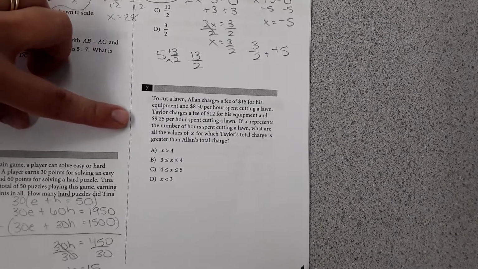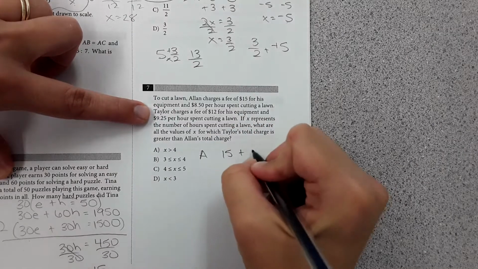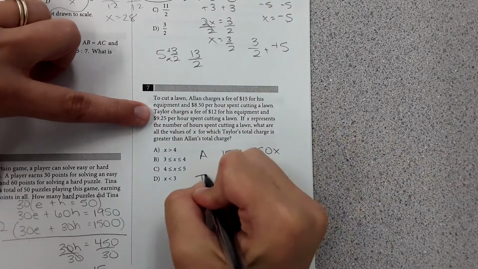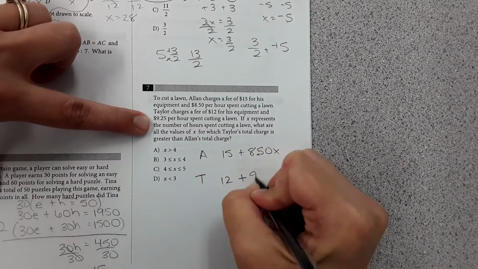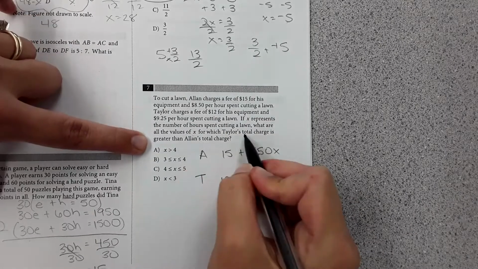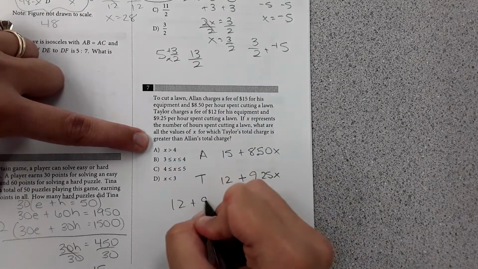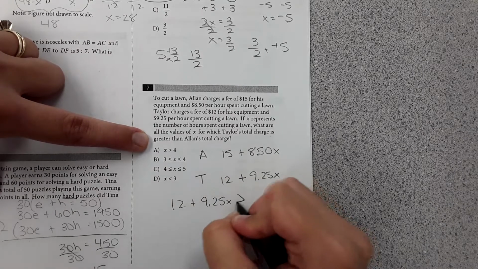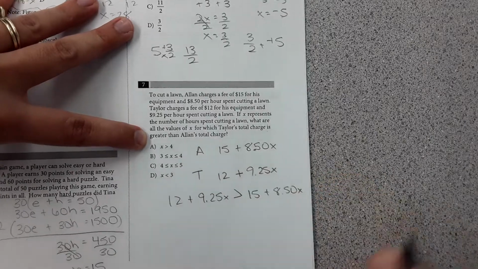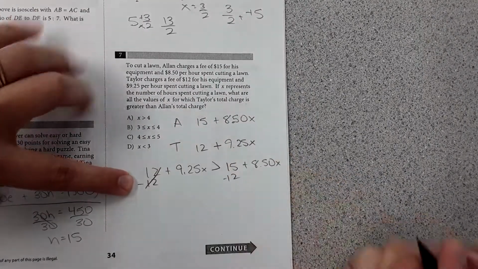Number 7. To cut a lawn, Alan charges a fee of $15 for the equipment plus $8.50 per hour. We're going to use x. Taylor charges $12 for equipment plus $9.25 per hour. What values of x make Taylor's total charge greater than Alan's? So 12 plus $9.25 per hour is greater than Alan's 15 plus $8.50 per hour. And now we're going to solve the inequality for x.